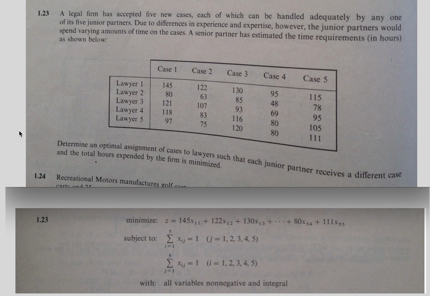Well, the idea is each lawyer is going to be assigned a single case. So what we're kind of looking at is what each variable should be is basically an integer, either 0 or 1. All right. So it's representing, for example, x11 will represent whether or not lawyer 1 will actually be working case 1. So if x11 is 0, then lawyer 1 will not be working case 1. But if x11 is 1, then lawyer 1 will be working case 1.